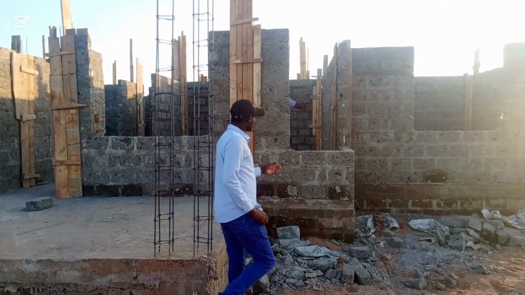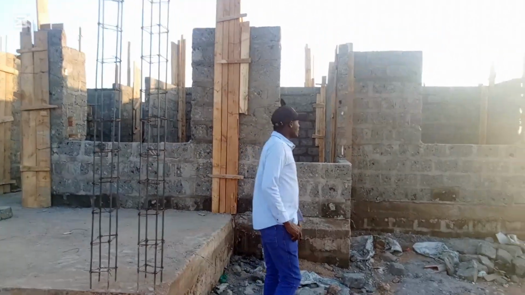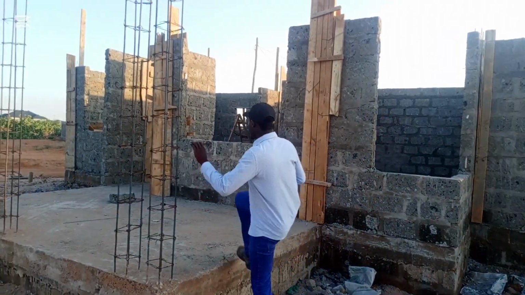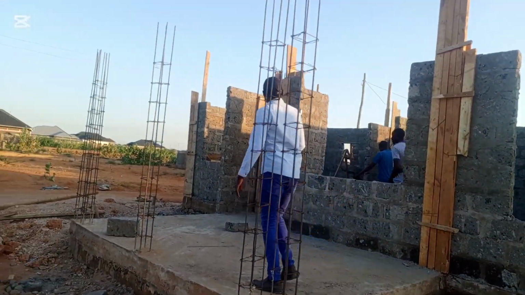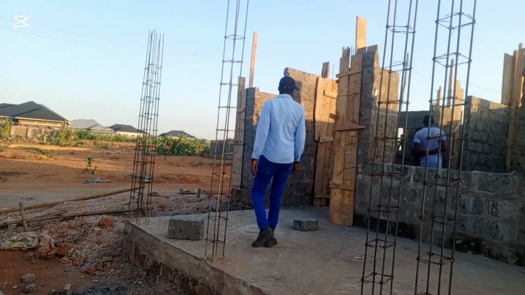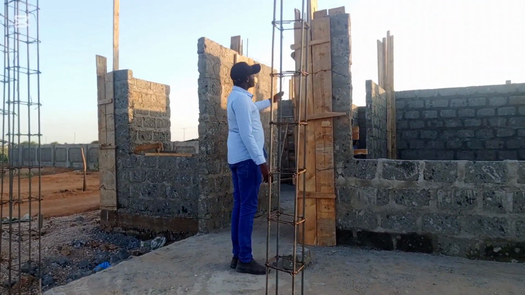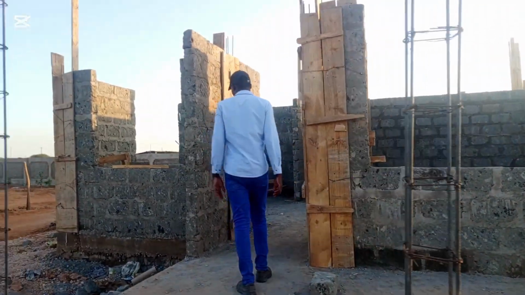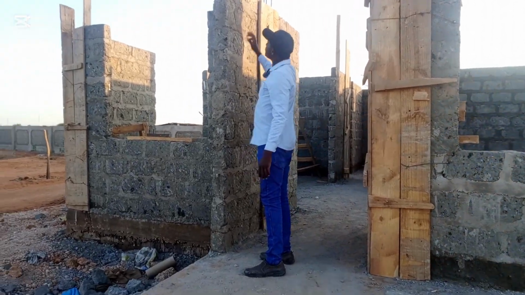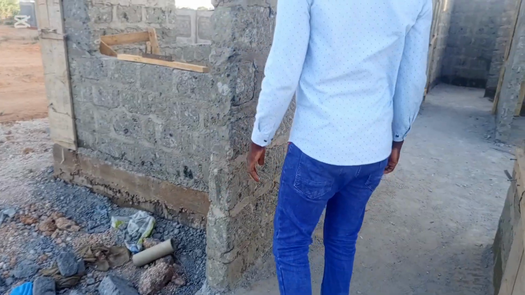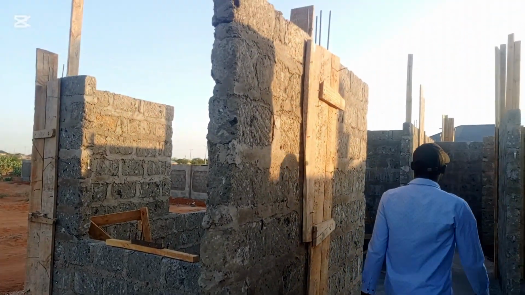Today we are back to our same house, our 3B mansion, and this is the layout for our house. We are done with the walling, and this is how it looks so far. Now we are left with our ring beam. So this is the course. I've put 10 courses, so it means our house will be thermo insulated.